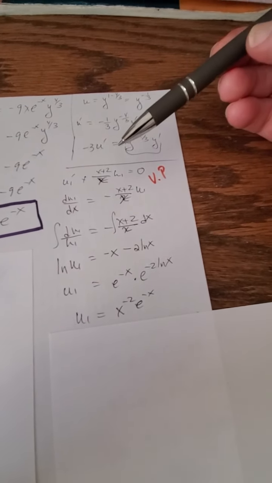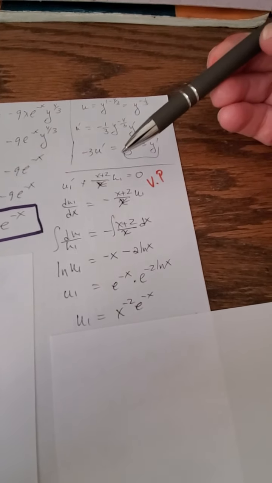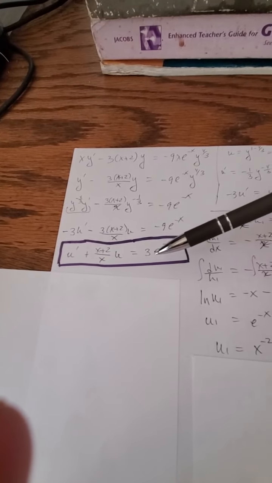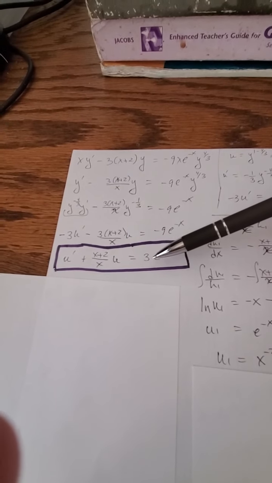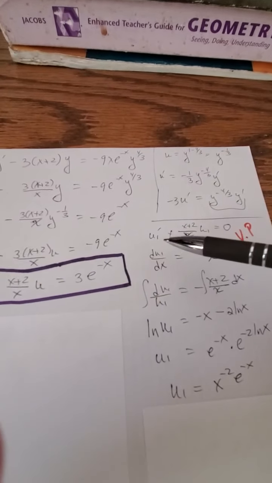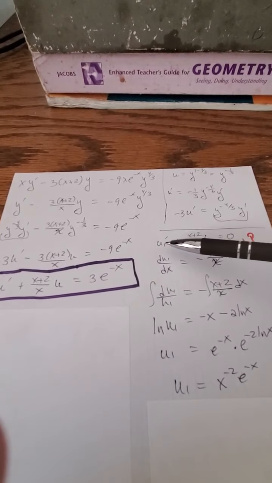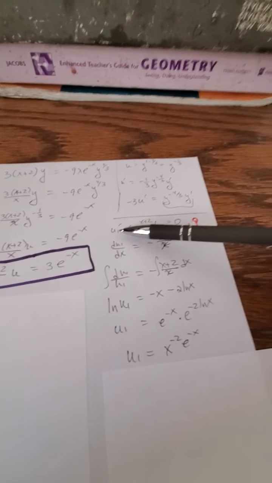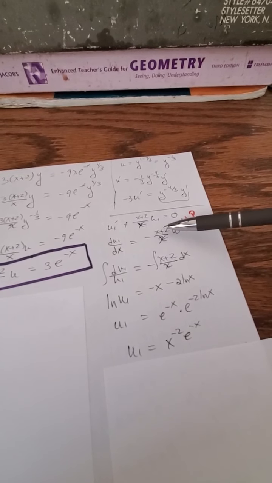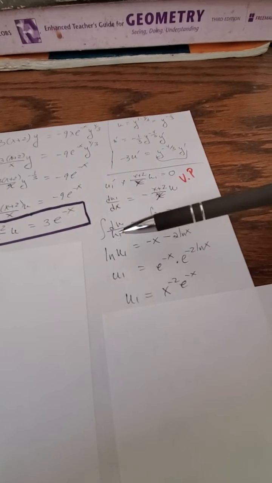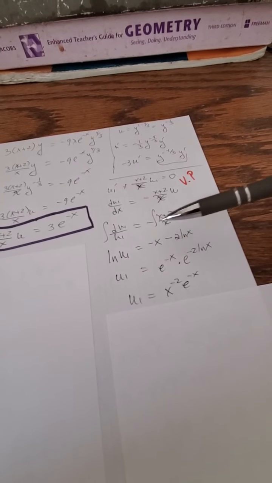So for variation of parameters, I start with the differential equation, this new original differential equation in a way, and I set the right side equal to 0, looking at the corresponding homogeneous version. Once this is all equal to 0, it's a separable differential equation. I'm using u1 as the specific solution I'm looking for. I just need one of them. So du1/dx is equal to negative x plus 2 over x times u1. I integrate both sides, and that gives me ln u1 equals negative x minus 2 ln x.